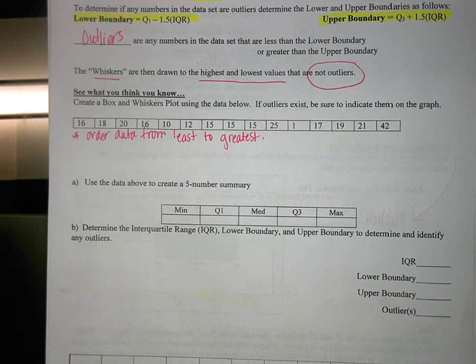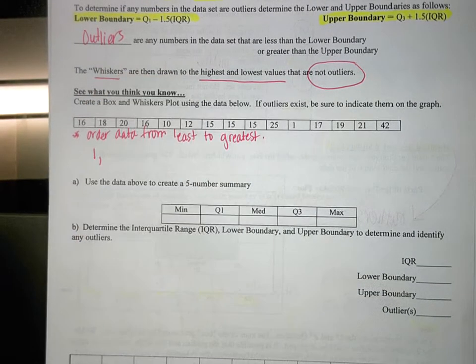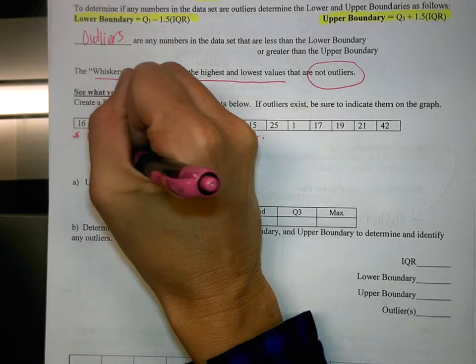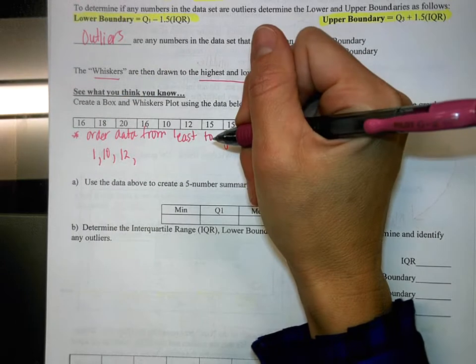Now, we could go through this and I could have you order them, but I know you know how to order numbers, so I'm just going to tell you how the order goes. So, here go the numbers. You have 1, and then I would put a comma between each number. Next, we have 10, 12, and then there are 3 15s.